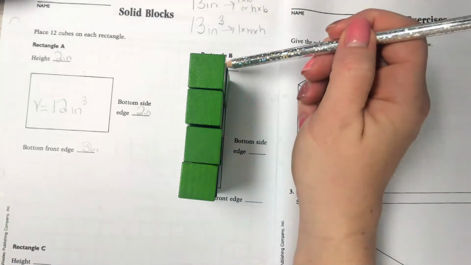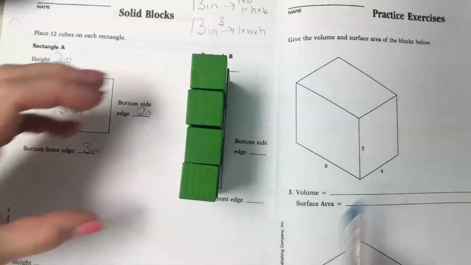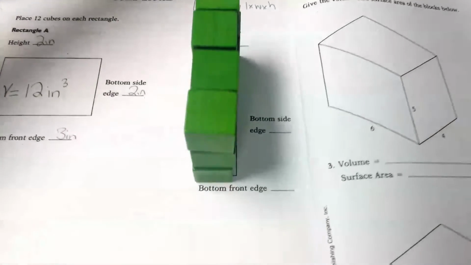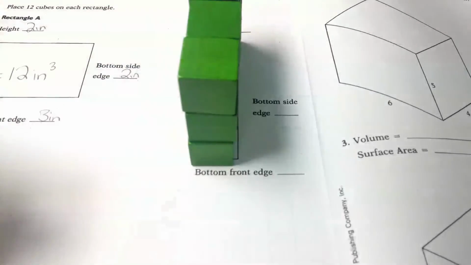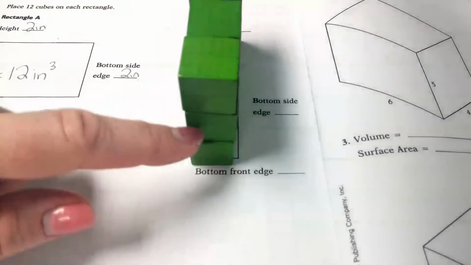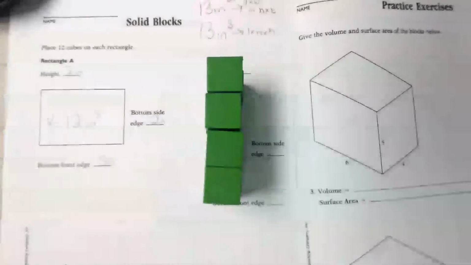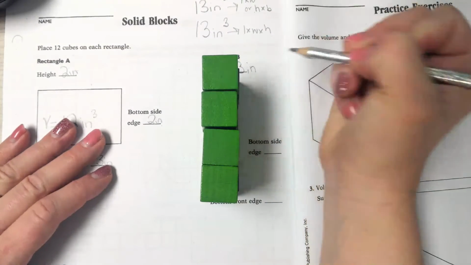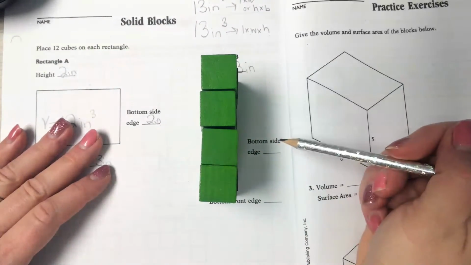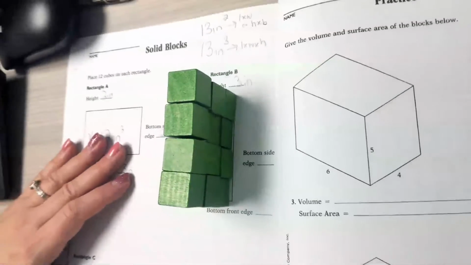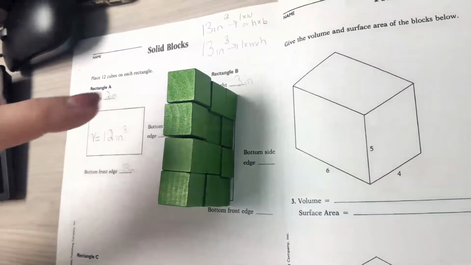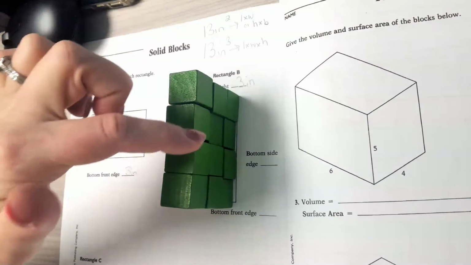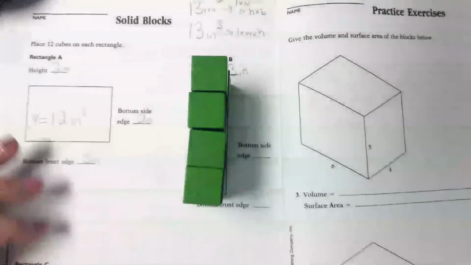So now it wants to know my height. You can't really see it again from this angle. Or maybe I can do this. Ooh, look at that. So I know the height is 3. 1, 2, 3, or 3 inches. So I'm going to write 3 inches up here. The bottom side edge is 4. See that? It goes across 1, 2, 3, 4. So 4.